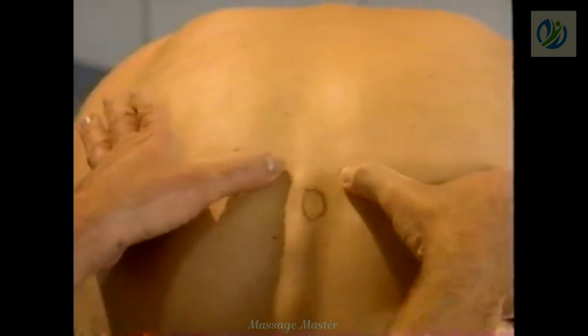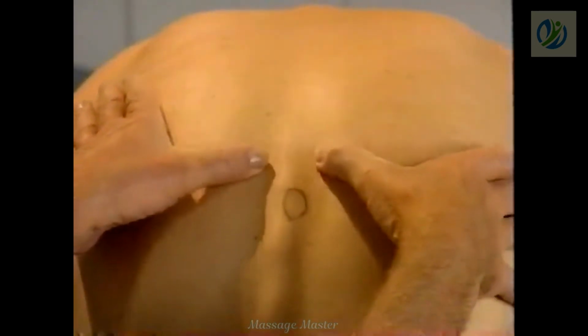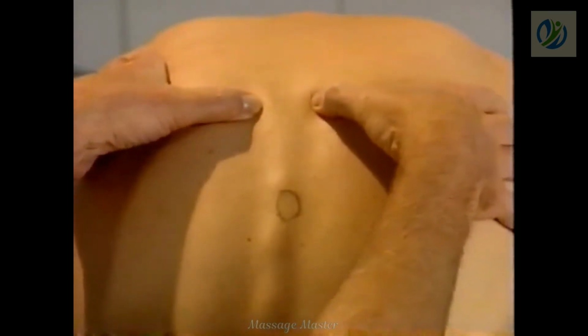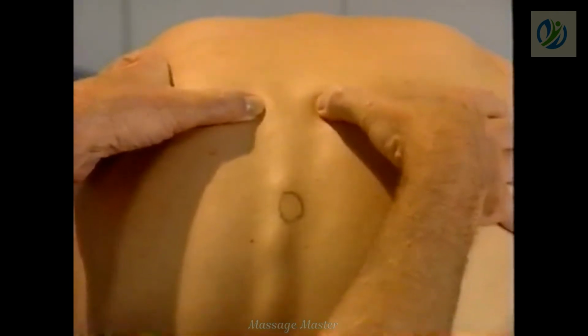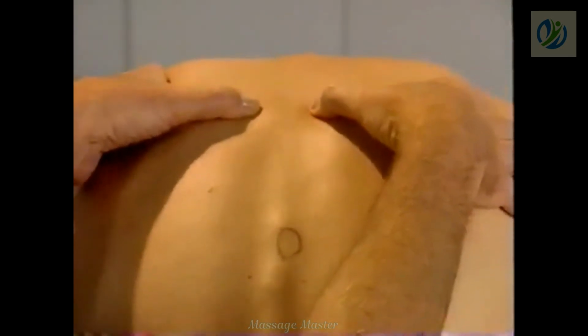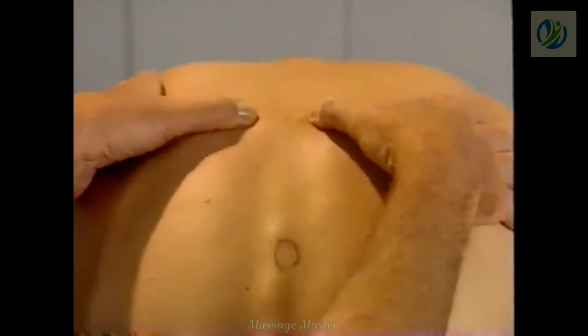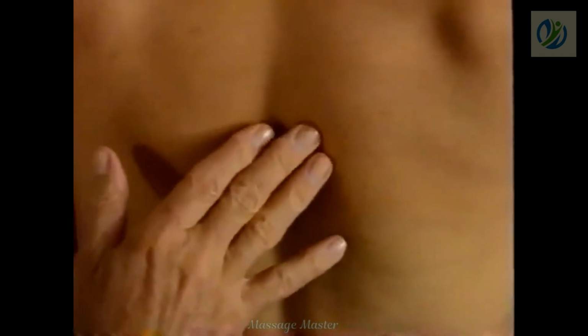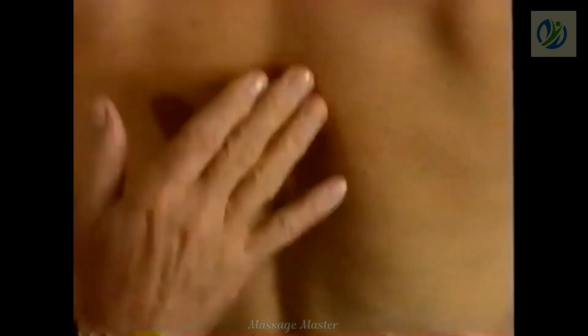That looks level. 11, 10, 9. But when we get to 8, we find that the transverse process is posterior on the right side. So is 7, and a little bit at 6. Come on back up. So we know we have some difficulty right here at 8, 7, and 6.